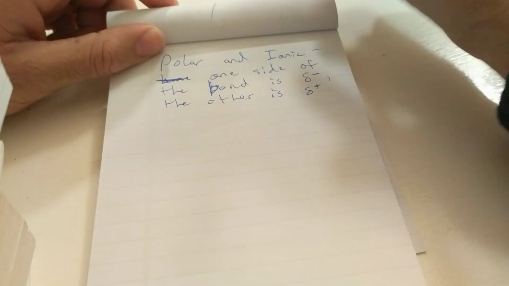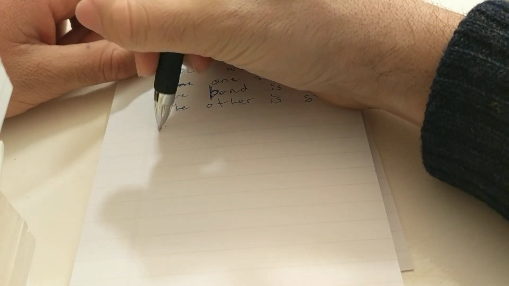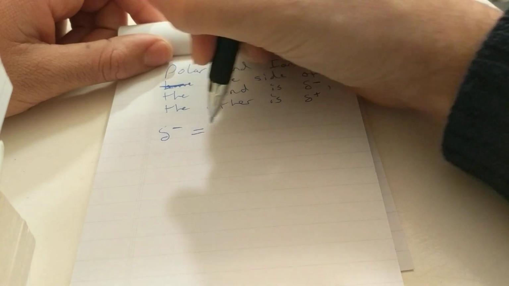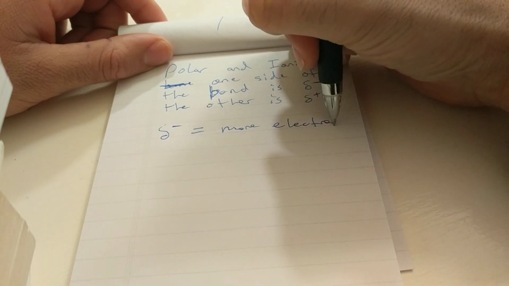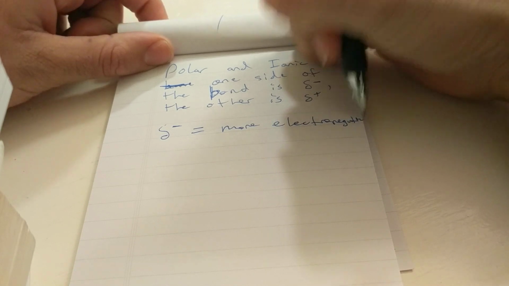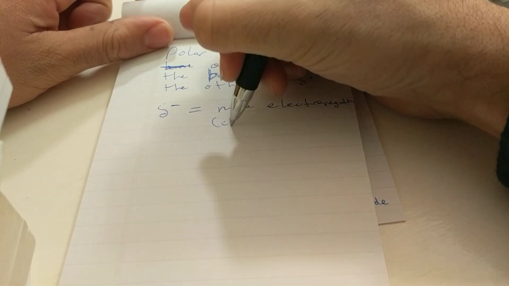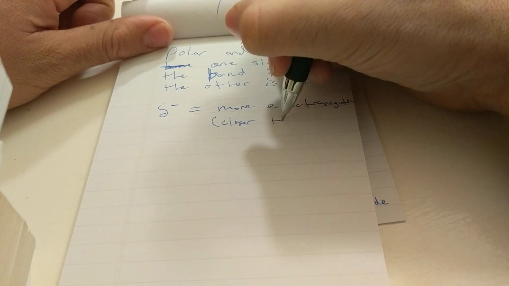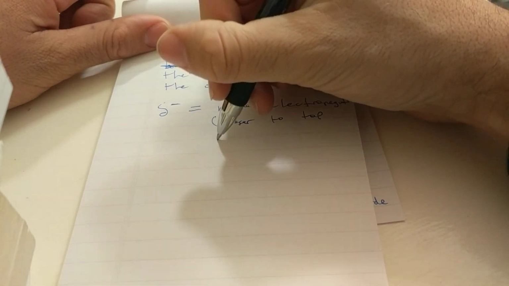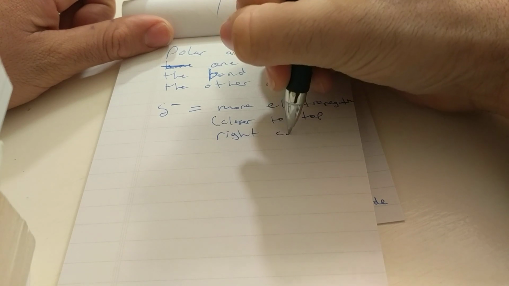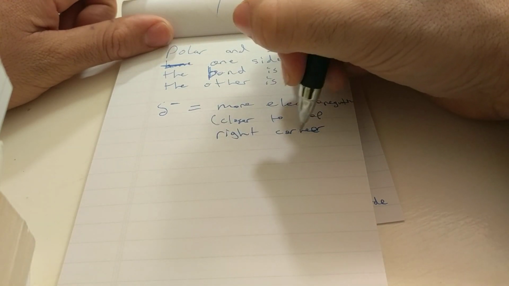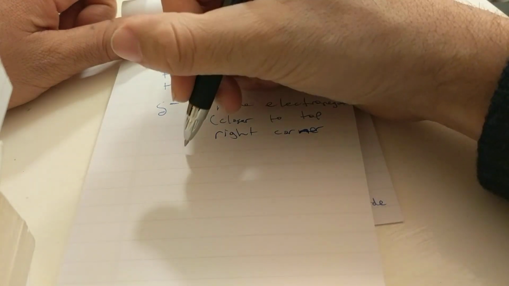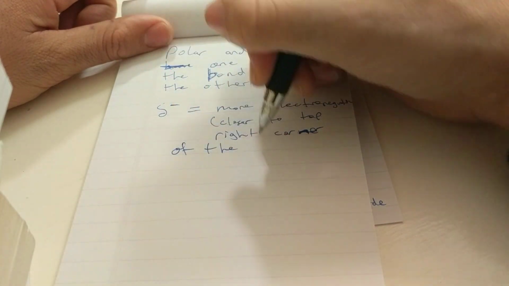How do you know which one's slightly negative? Slightly negative is the one that's more electronegative, meaning closer to the top right corner of the periodic table.